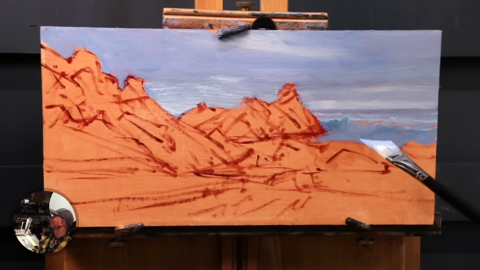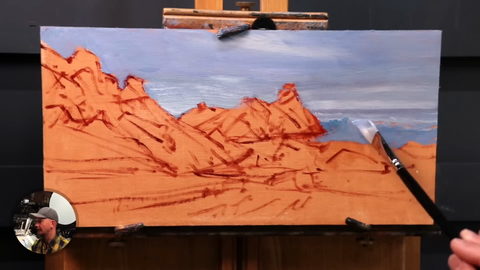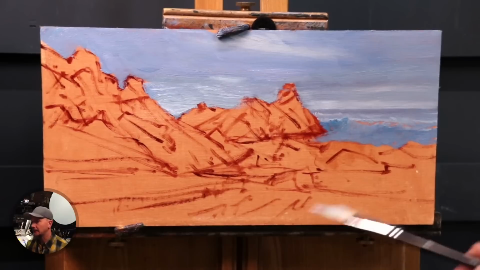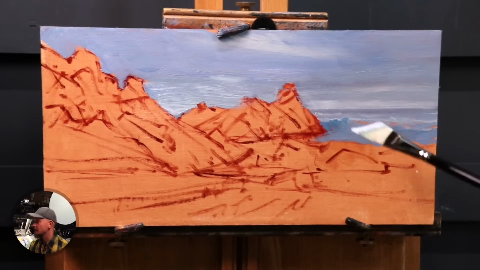You can see a little bit more of that cobalt teal coming through, and phthalo green in the top of that wave. Now, one thing that's important, you remember this from the last live stream if you were watching that, it's important to save your tonal best for last.